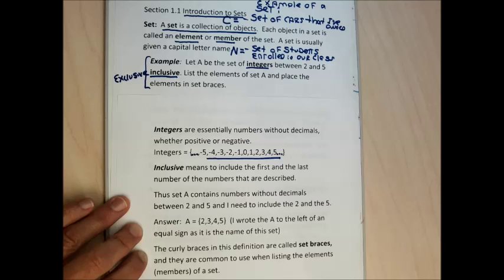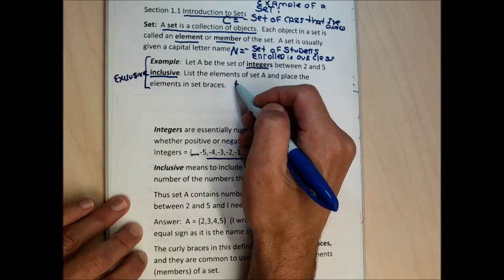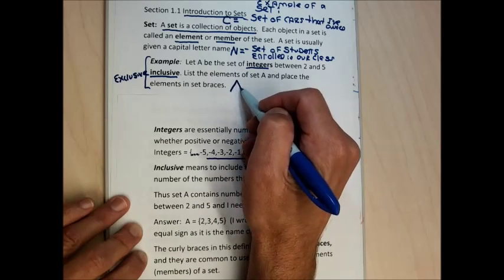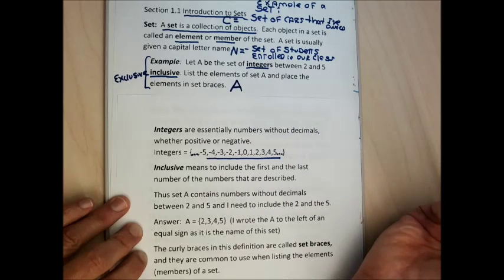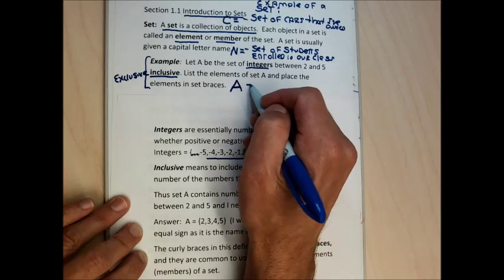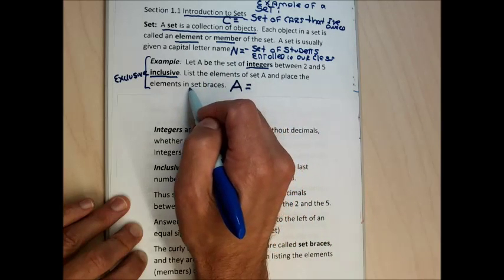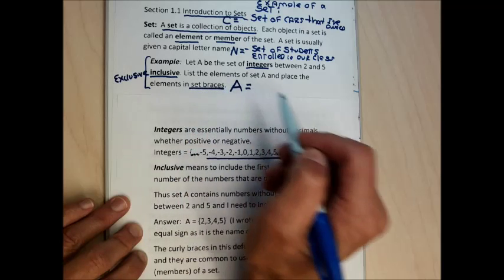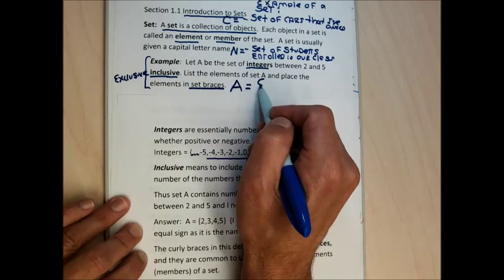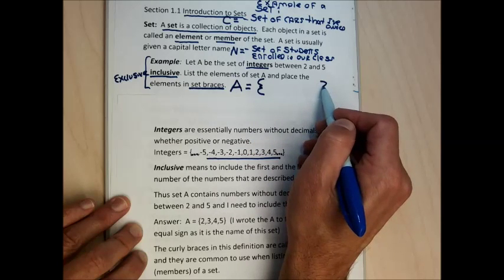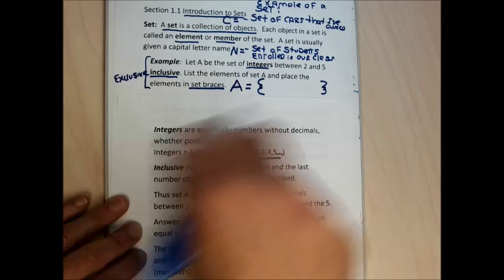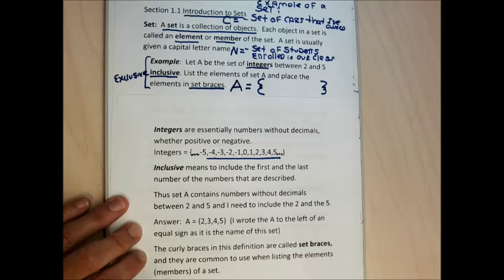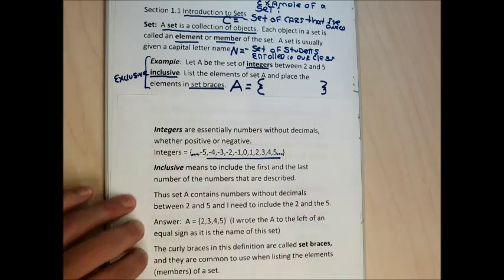So let me try to make a stab at doing this now that I understand the words. The set is called A. Usually when I'm writing down the members or elements of a set, I write the set name, then I follow it by an equal sign, and the instructions here said list the elements in set braces. Set braces are curly braces that look like this. On my calculator, on my computer, there's a button for this. Inside these set braces, I need to list the elements of set A.